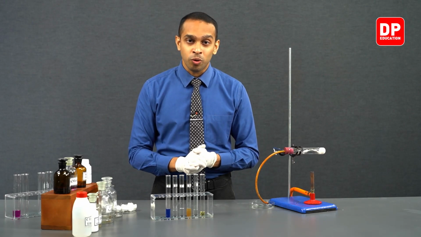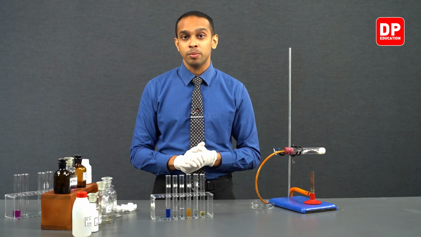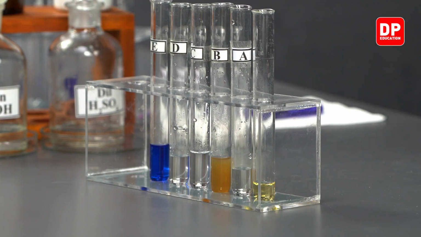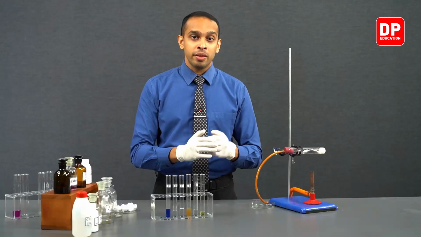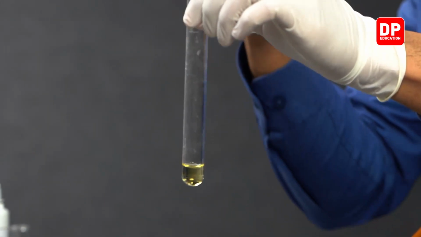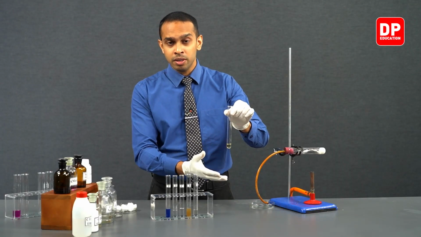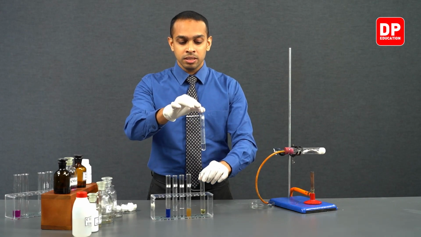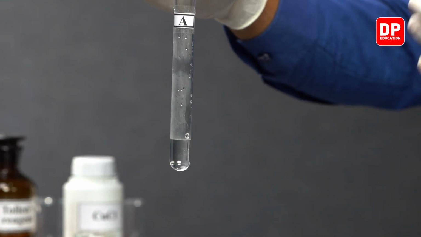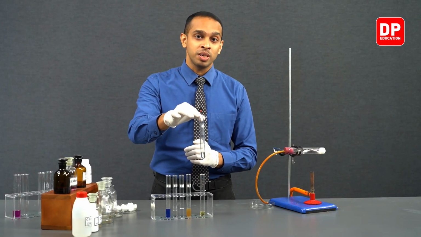So when it comes to any unsaturated hydrocarbon, if you react it with bromine water, the bromine molecules in the bromine water will get added to that unsaturated hydrocarbon across each double bond, and when this reaction is taking place, the bromine in bromine water will get used up. The color that we observe in bromine water is due to the presence of bromine molecules. As bromine gets used up, the color disappears. As you can see in test tube A, when bromine water reacted with ethene gas, the color disappeared and we have a clear solution formed.